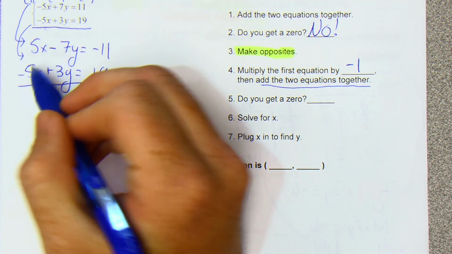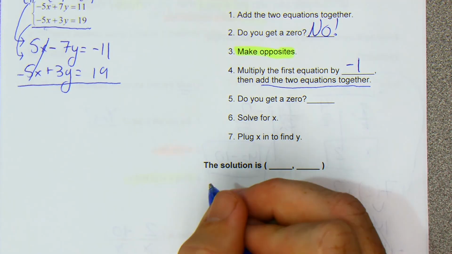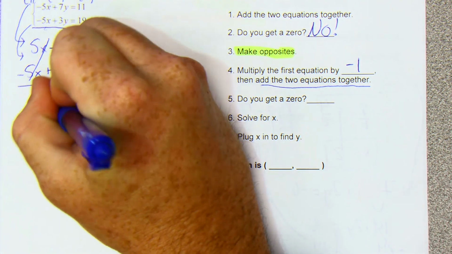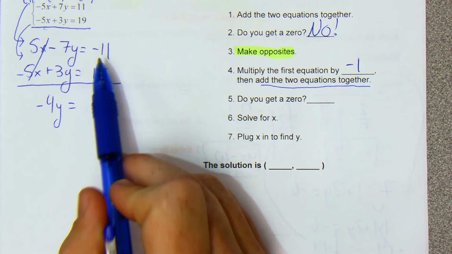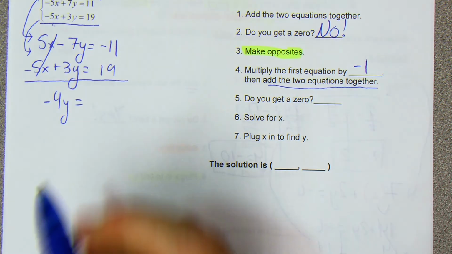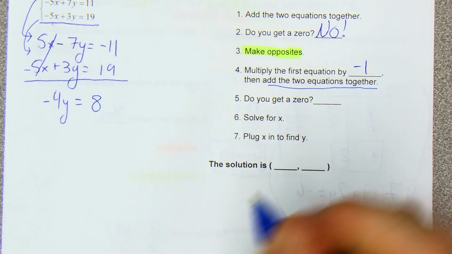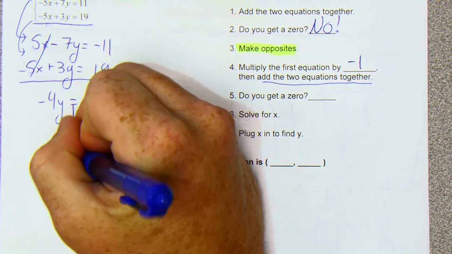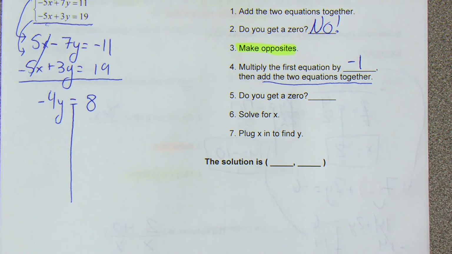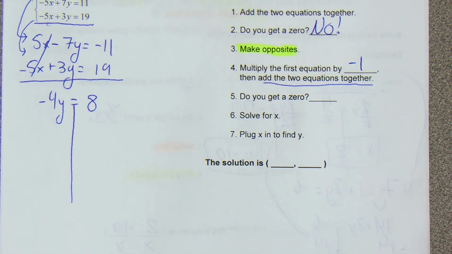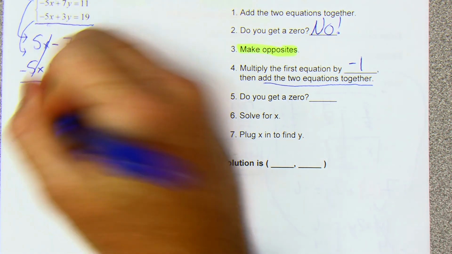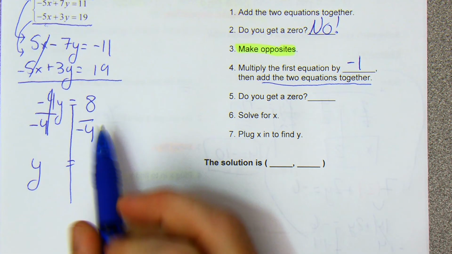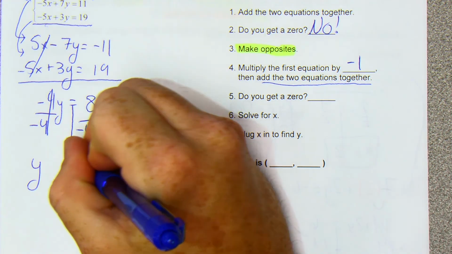So 5x minus 5x is 0. That's why we did that, right? Negative 7y plus 3y would give me negative 4y. I bring down my equal sign, and negative 11 plus 19 would be a positive 8. Now I want to solve for y, so I draw my line straight down. Negative 4 is multiplying my y, so I need to divide by negative 4, and I get y equals 8 divided by negative 4, which is negative 2.